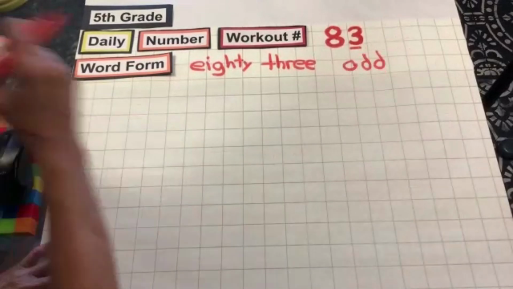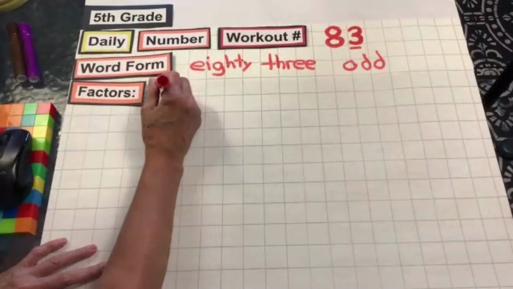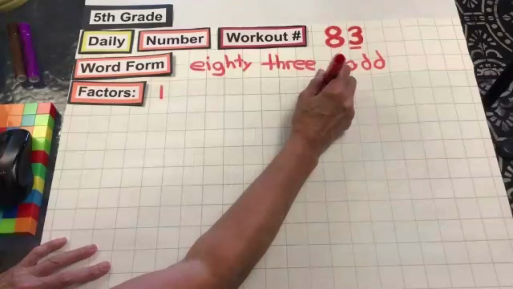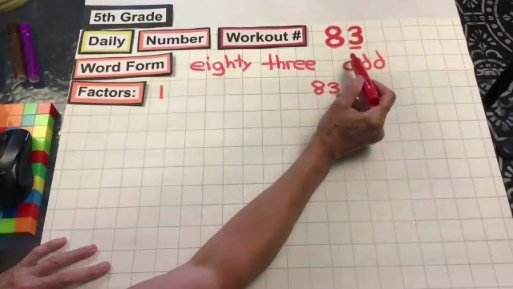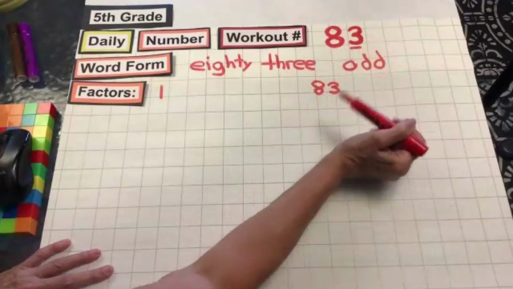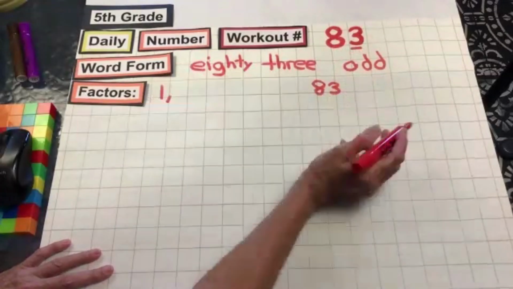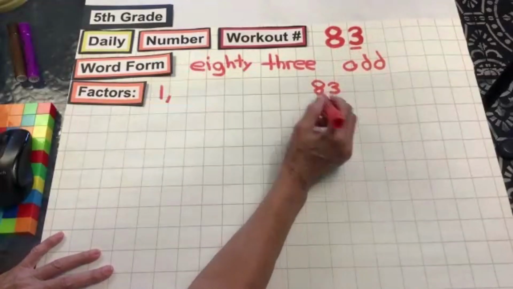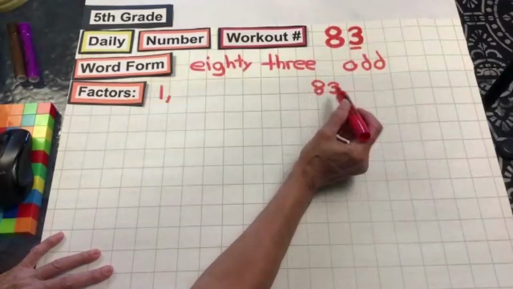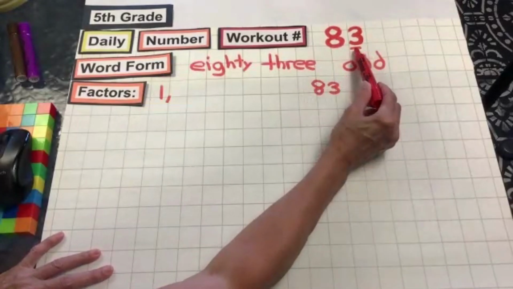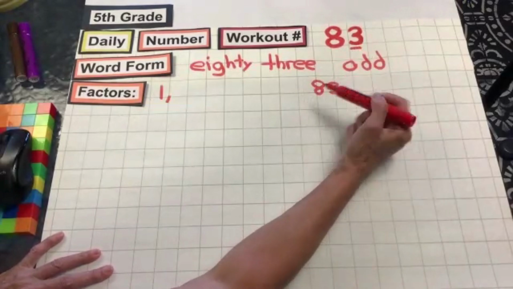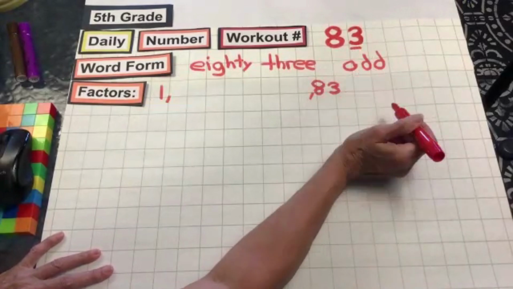Let's go for factors. So we have 1 times 83 works. 2 doesn't go in because it's an odd number. 3 does not go in evenly. 4 does not go in evenly because it's an odd number. 5 doesn't because it doesn't end with a 0 or a 5. 6 doesn't go in because it's not even.